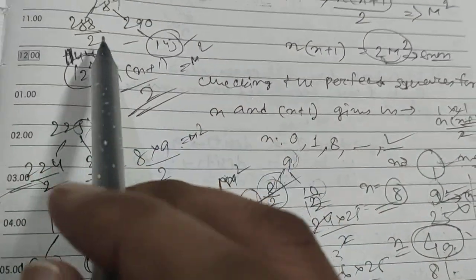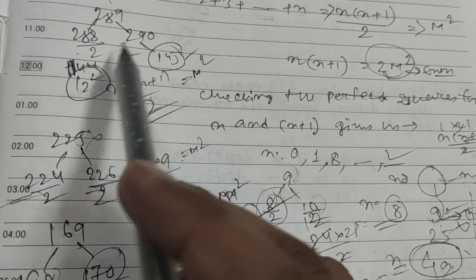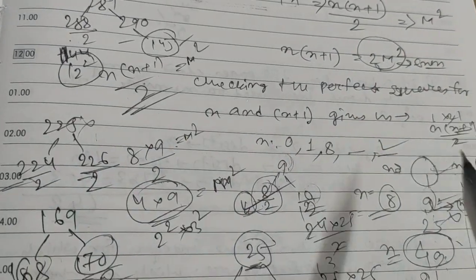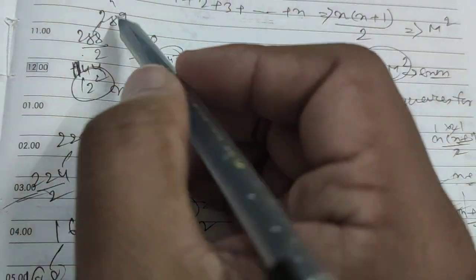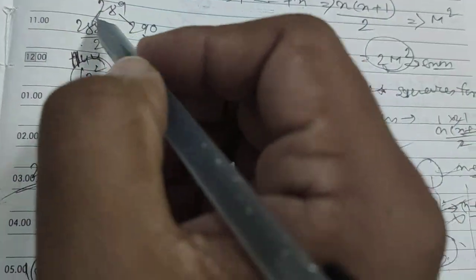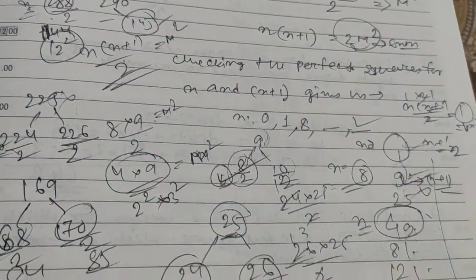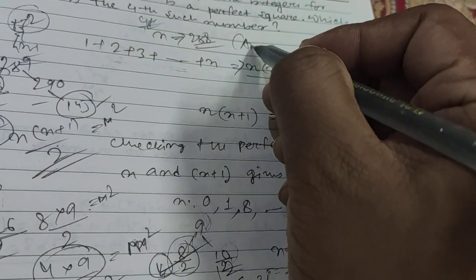Then 289, so 288 and 290, divided by 2, this is 144, which is 12 square, so we get the fourth one. n is 288 and n plus 1 is 289, so our answer is 288.